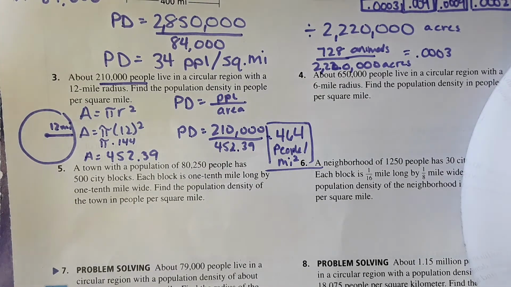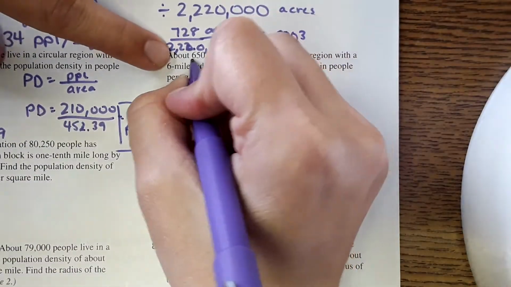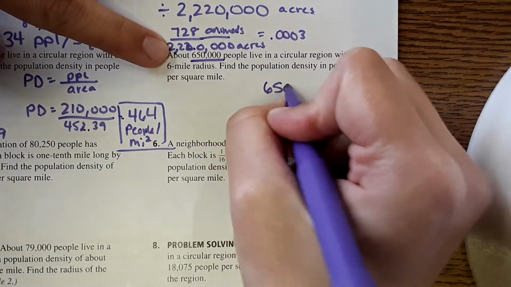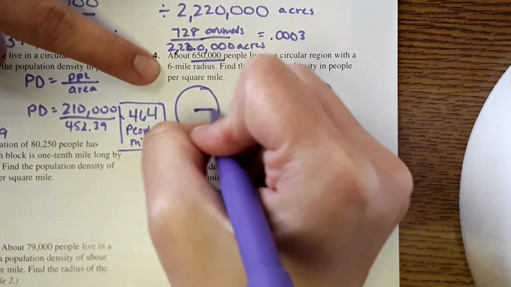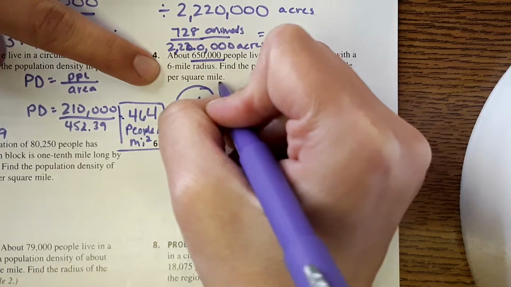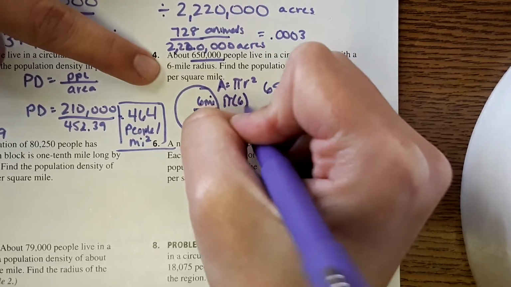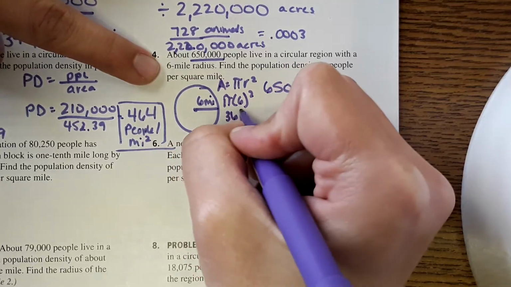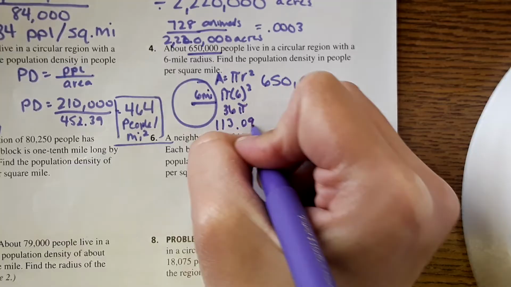Okay. The next one is very similar to this, so we're going to just repeat those steps. It says about 650,000 people now. Circular region, here's our circle, has a 6-mile radius now. So area of this, pi r squared, 36 pi, which comes out to 113.097.